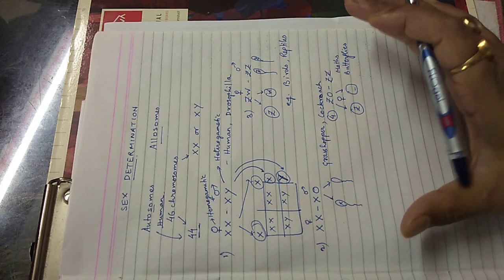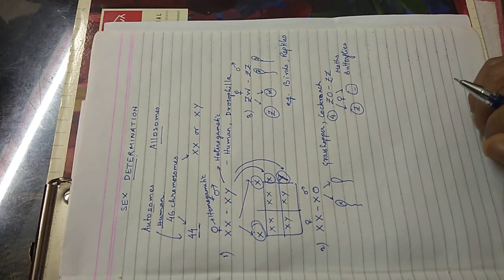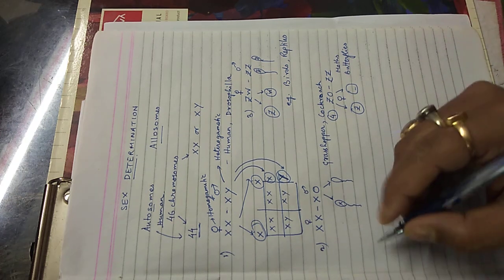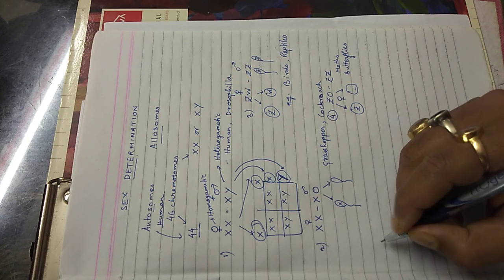Now apart from the allosomes controlling the gender of an organism, there are certain environmental conditions also. In certain organisms, it is the environmental conditions which determine the sex.